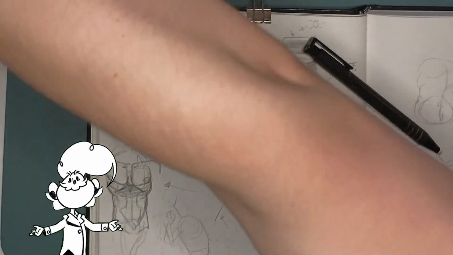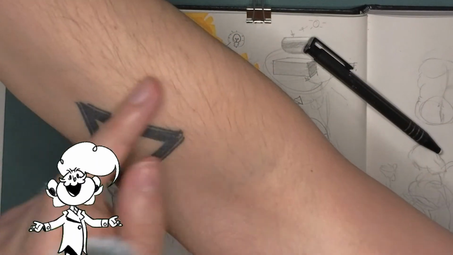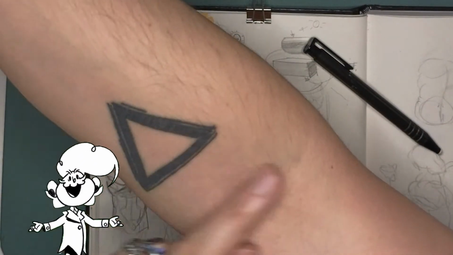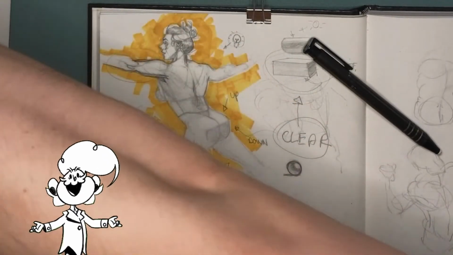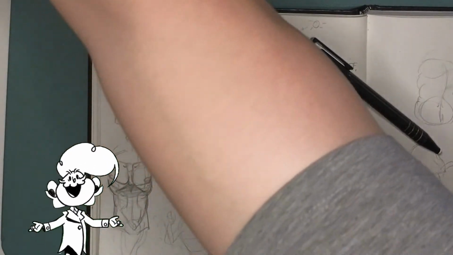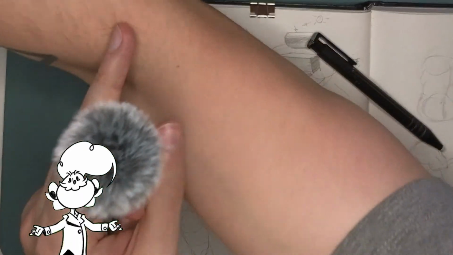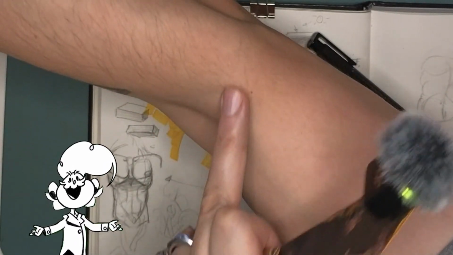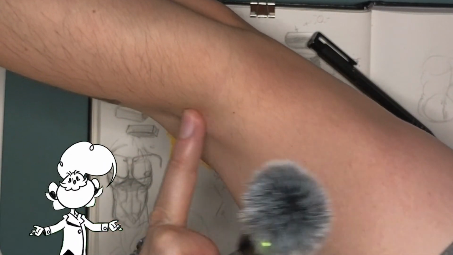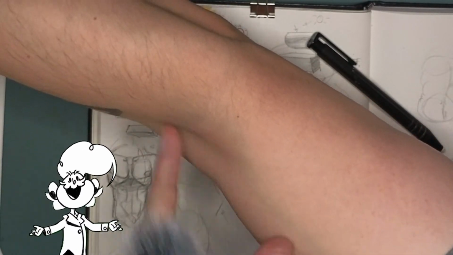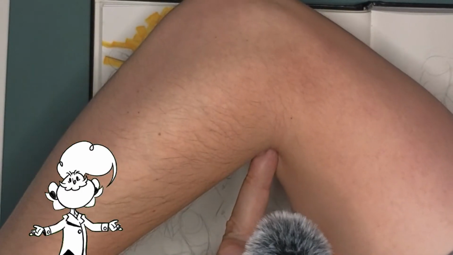So if you look at my arm, this teardrop shape starts surprisingly up here, right? Because you get this little crevice on the inside of your arm, but this goes surprisingly up.